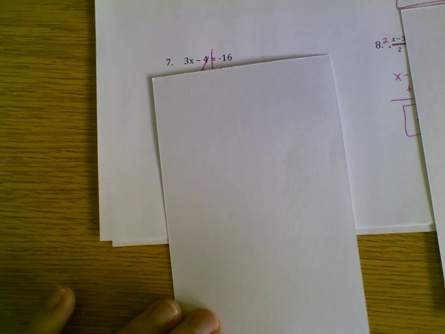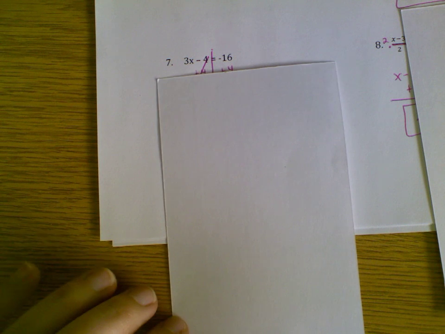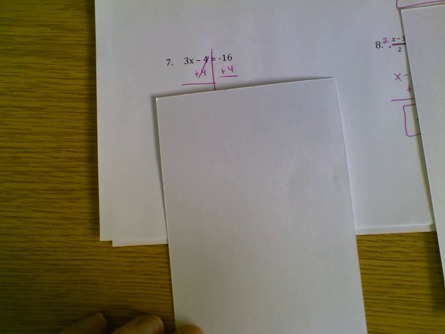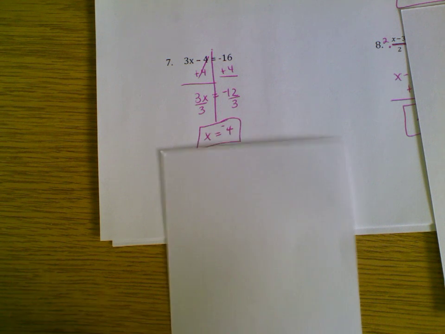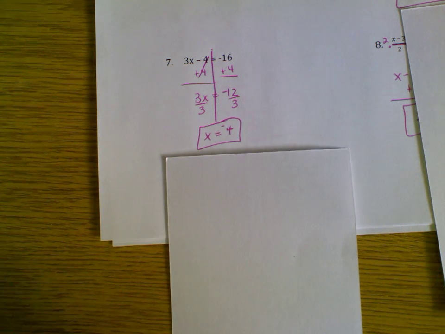Okay, I want you to pause the video and try number 7. On number 7, you should be adding 4 to both sides and getting 3x equaling negative 12. Then you should be dividing by 3 and getting negative 4.